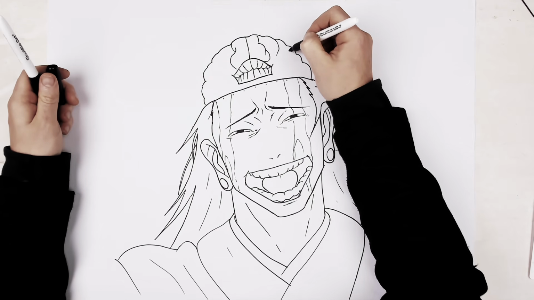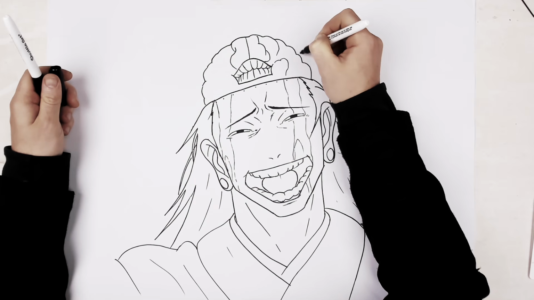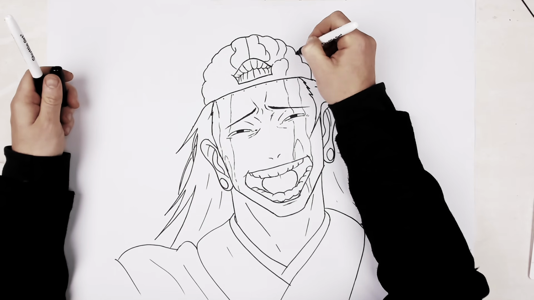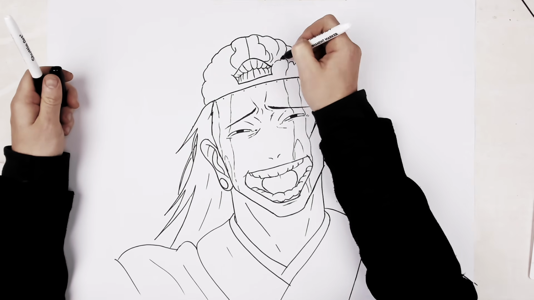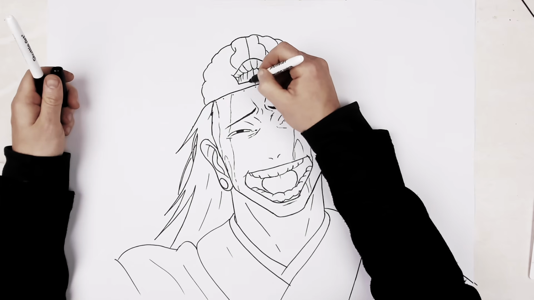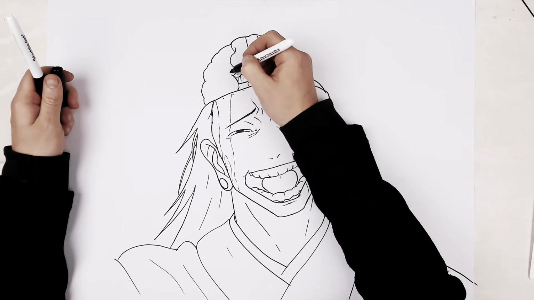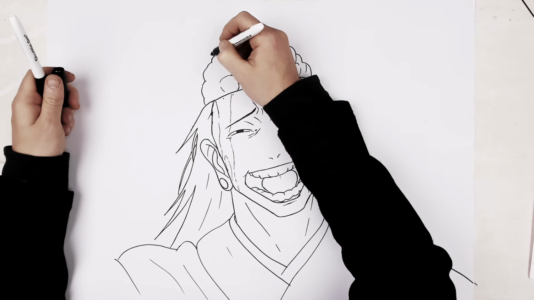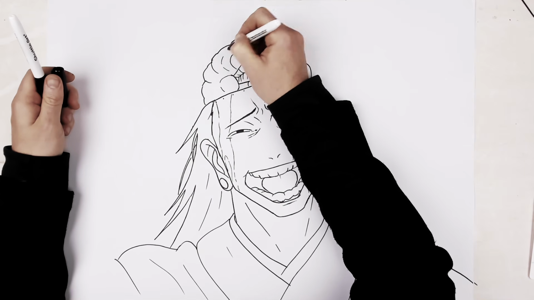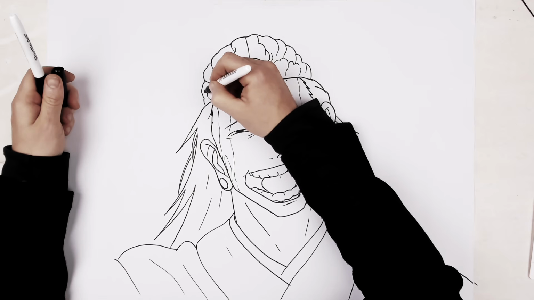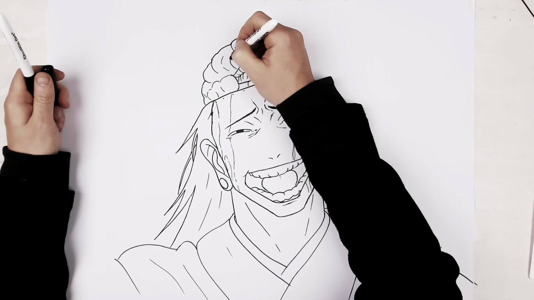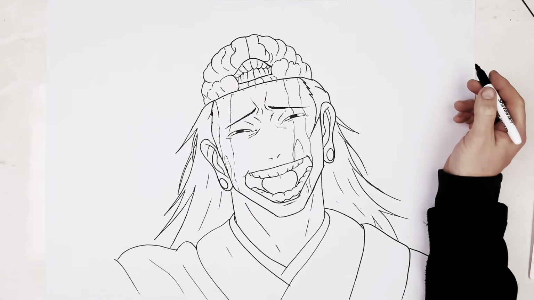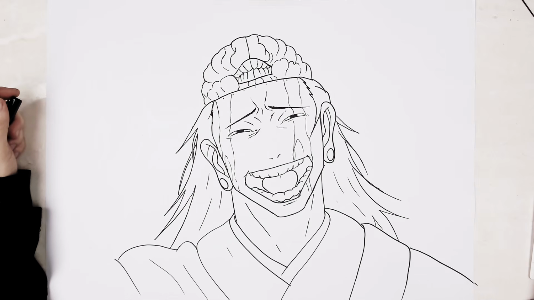You're trying to make it look like a cloud, kind of. Just all these curved shapes. Like so.